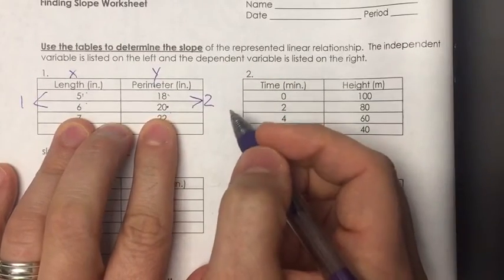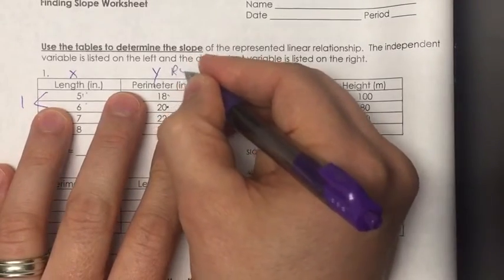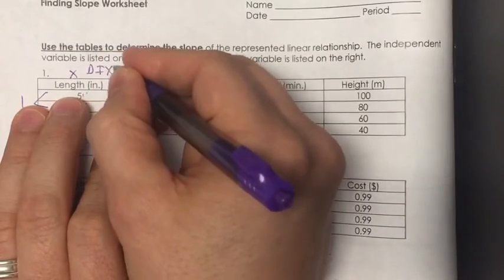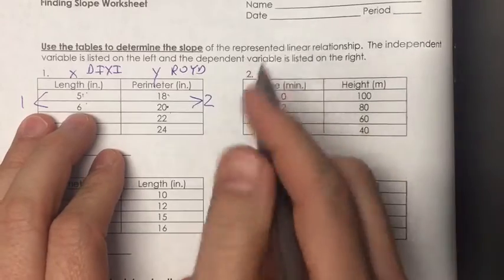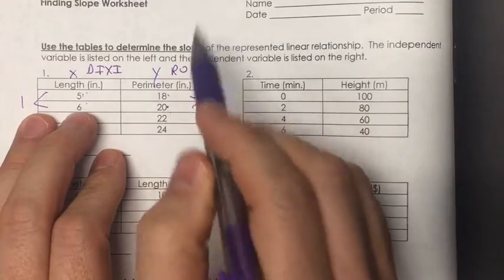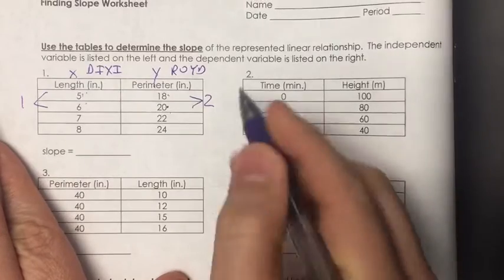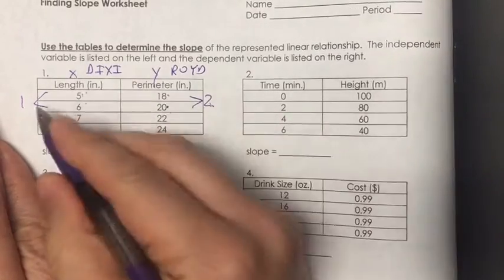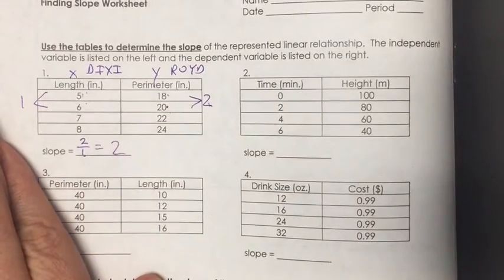Now remember, when we make our fraction, the y value, the Roy D value, is always on top, and the Dixie, or the x value, is always on bottom. Remember when we showed the Chick-fil-A cows, Roy D's painting up and down. He's standing on top of Dixie, who's walking left and right. Okay? So this is my Roy D number. On the bottom is my Dixie number. 2 divided by 1 is 2. So the slope for number 1 is 2.